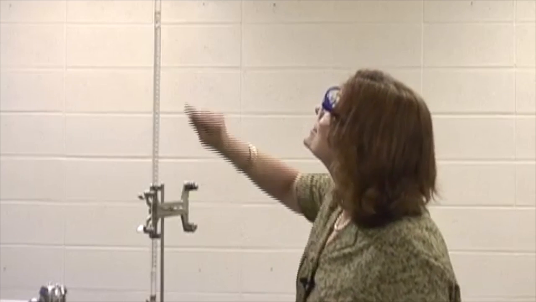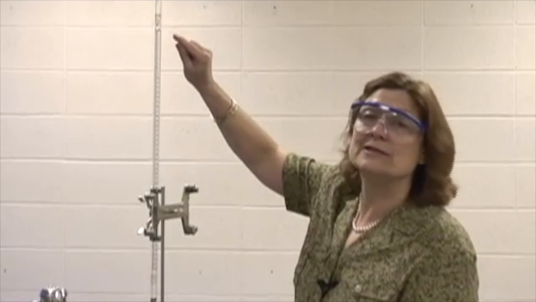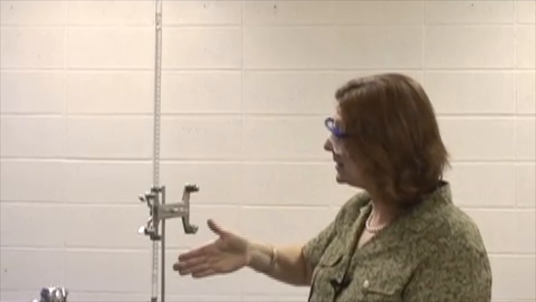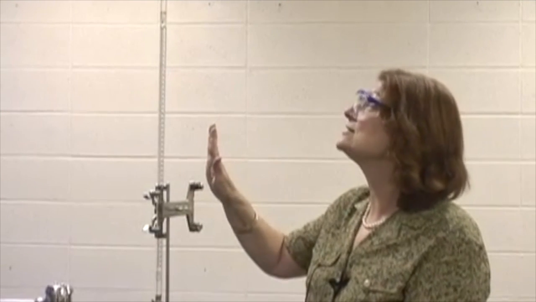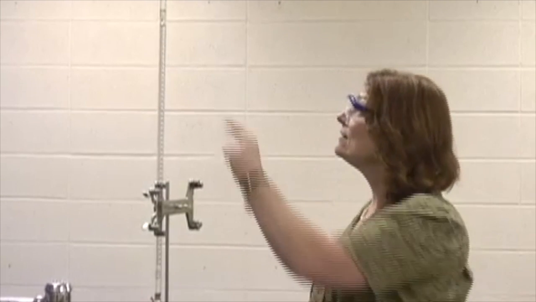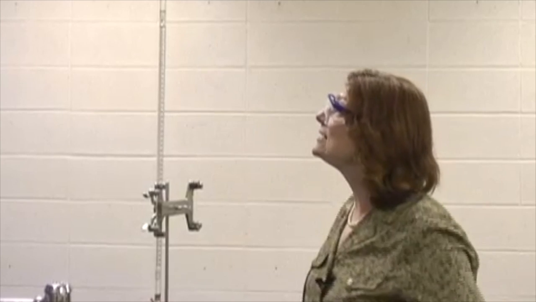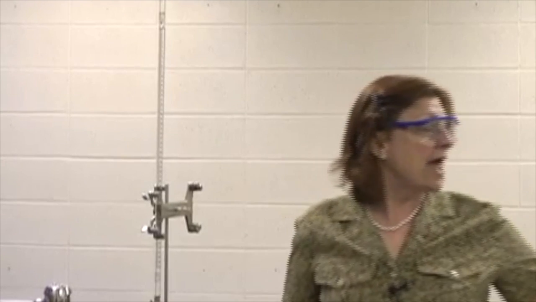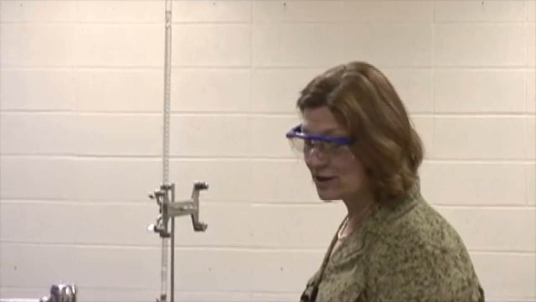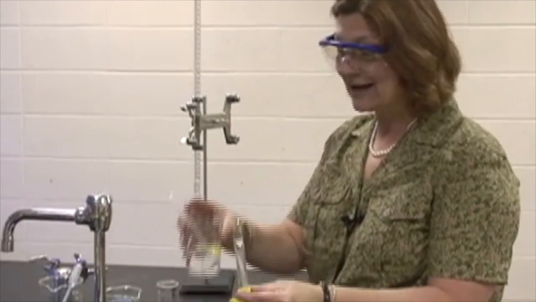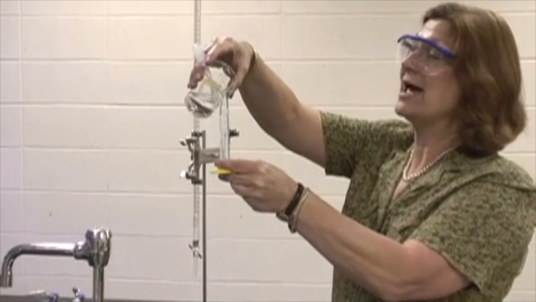Now the burette is set up so that it begins on the 0, which actually is 50 milliliters in this particular burette. I like to start at 0 because it makes for simple subtraction to know the milliliters of the base that will be required to neutralize my acid. What I'm going to do here is use a graduated cylinder, a small one, and measure out exactly 10 milliliters of my acid.